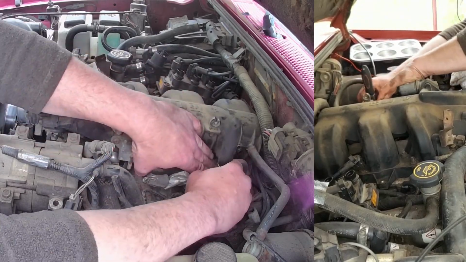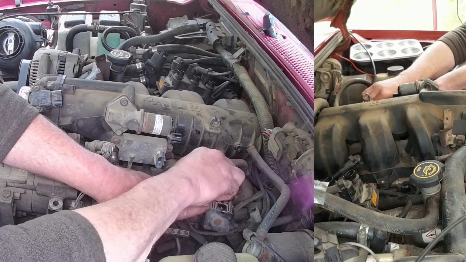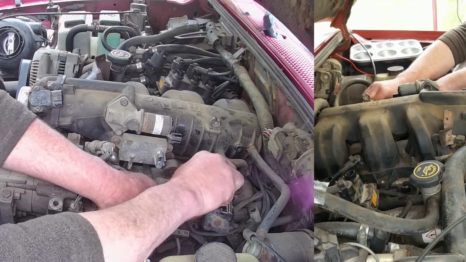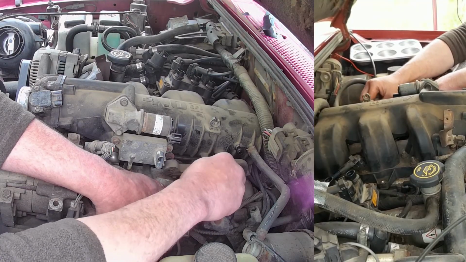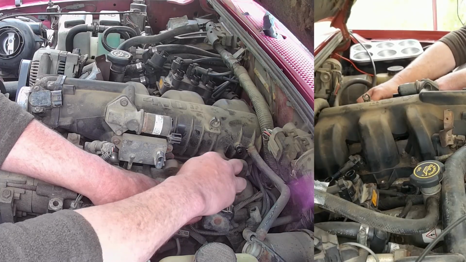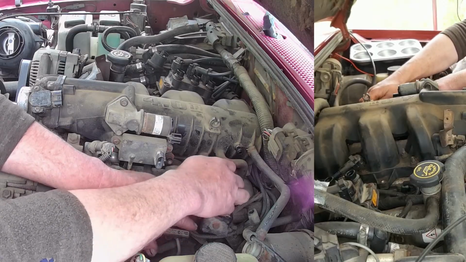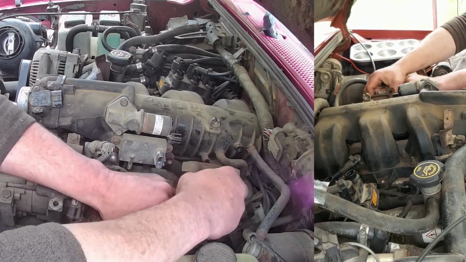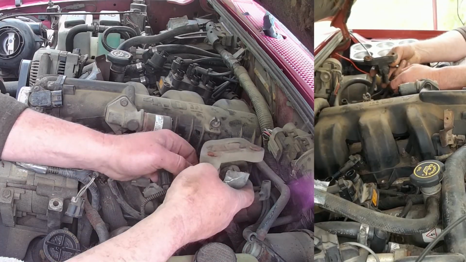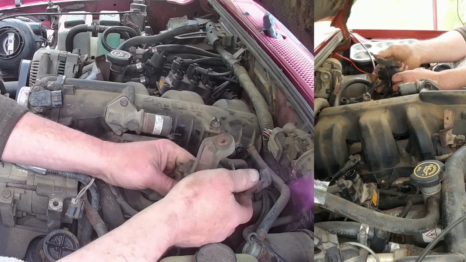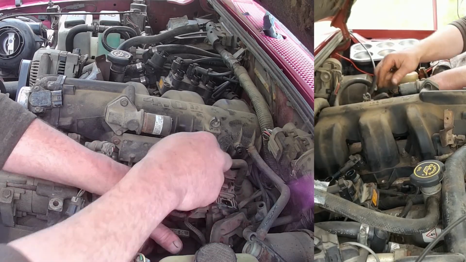And I would use an air ratchet normally for a lot of this stuff, but it's a really nice quiet day out. Wish I had a microphone set up on one of these, but all winter long it's just so dead silent. So nice to hear the birds chirping, and we got EGR, vacuum supply, jeepers.